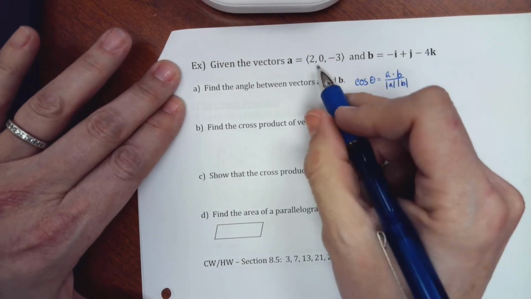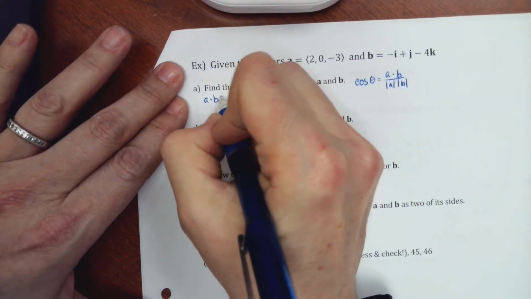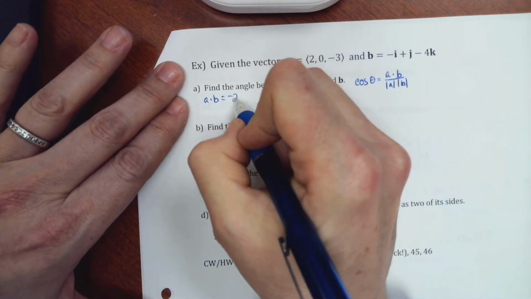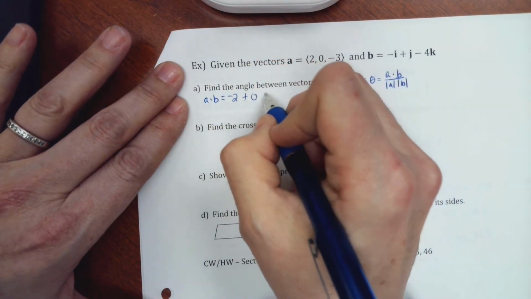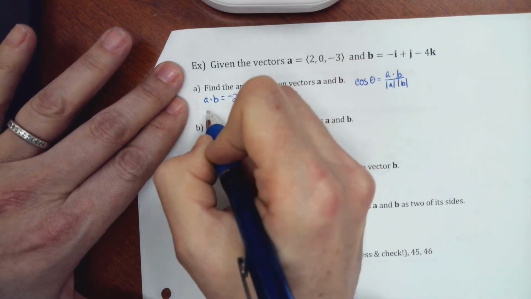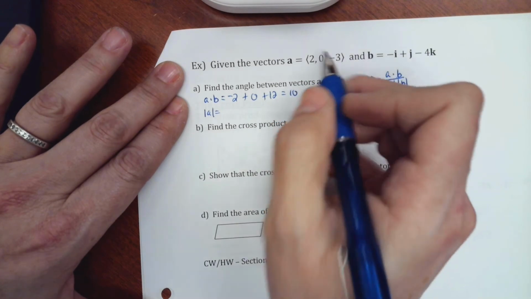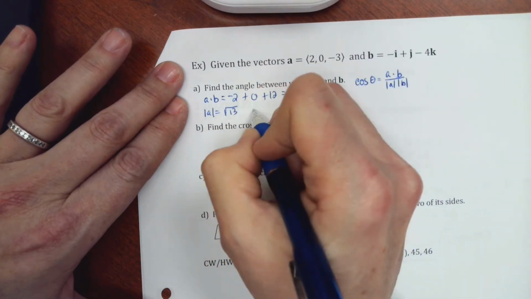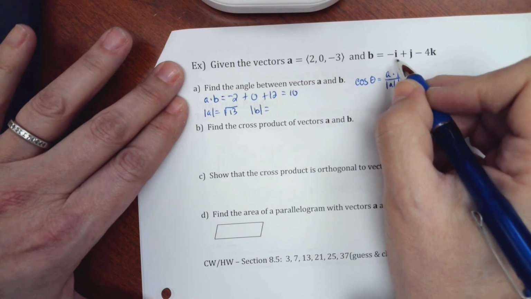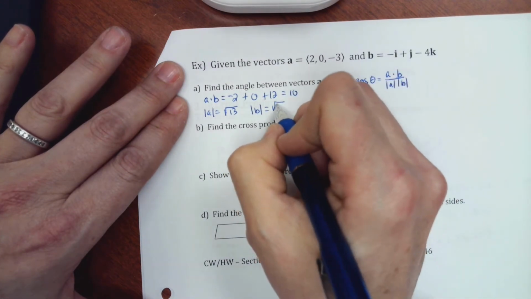So A dot B, so 2 times -1 is -2 plus nothing, plus -3 times -4 is 12, so that comes out to 10. My magnitude of A, 4 and 9, so the square root of 13. My magnitude of B is 1, 1, and 16, so 18.